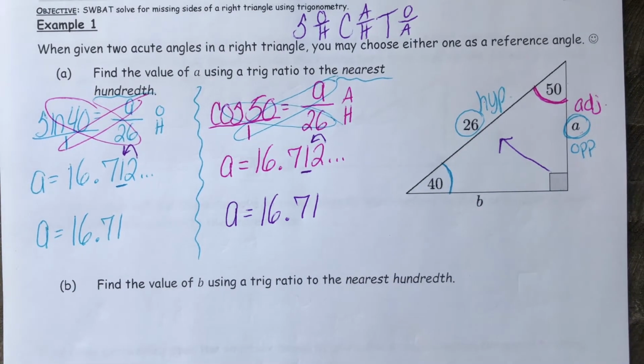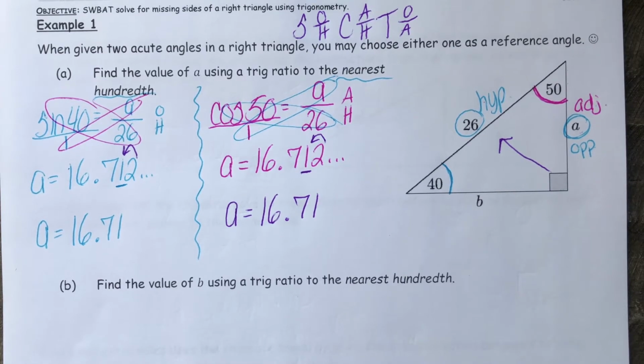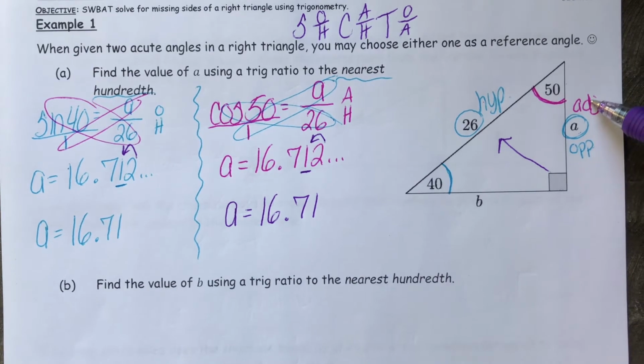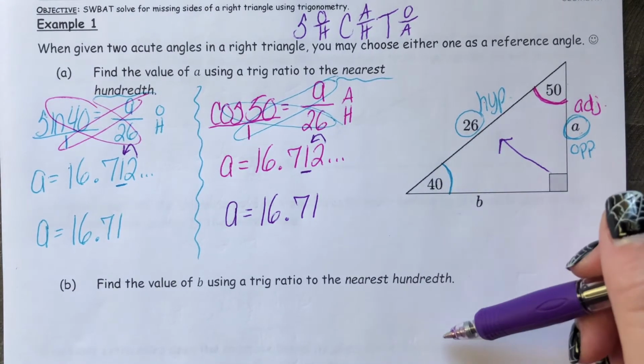So it doesn't matter which angle you pick, just stick with it the rest of the question, so that way you don't get confused. Was this originally the opposite? Now it's the adjacent, you know what I mean? So just pick one angle to work with all the way through.